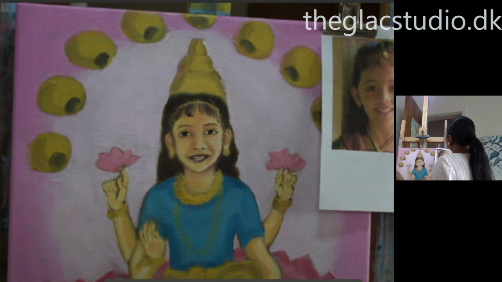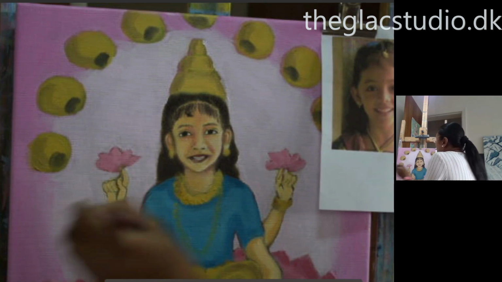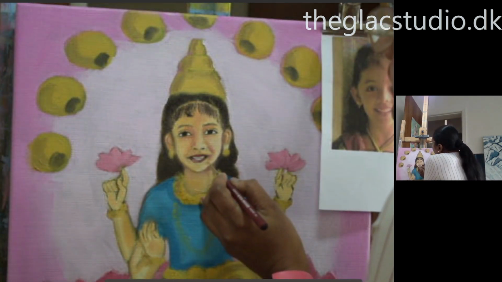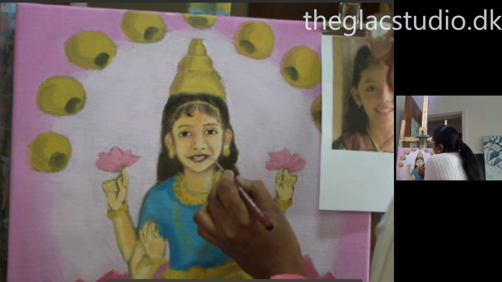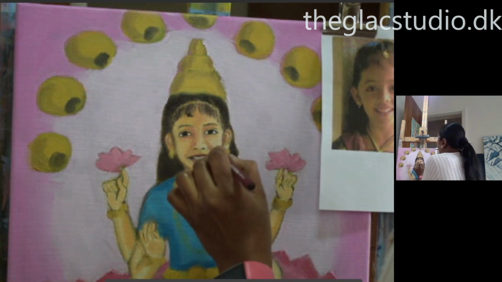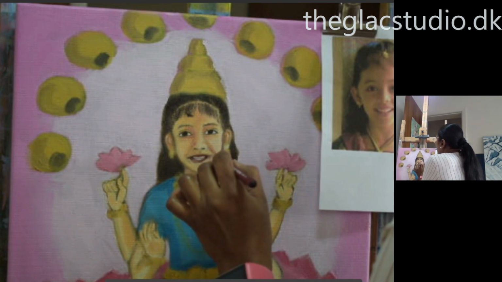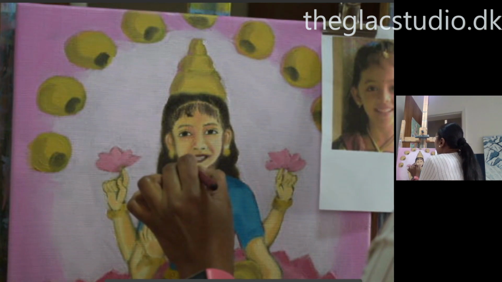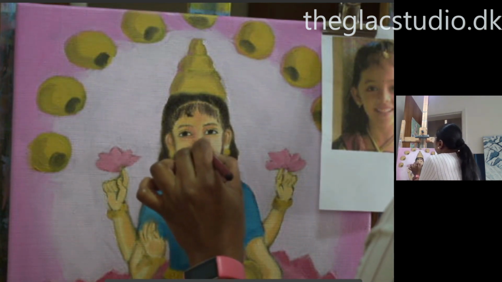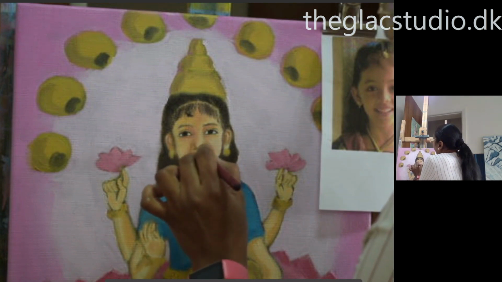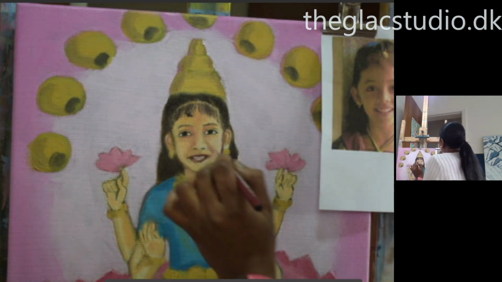Now I see that it's not that big, so I'm just lightening it up here on the cheek, and this angle also can be just a bit, then it fits in. Back to the sections.